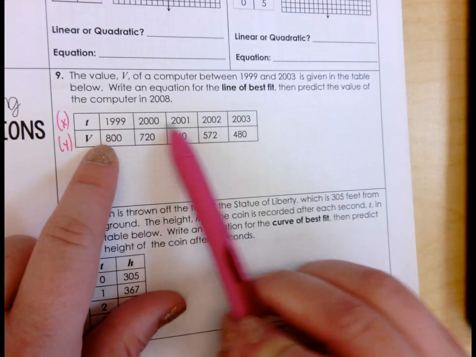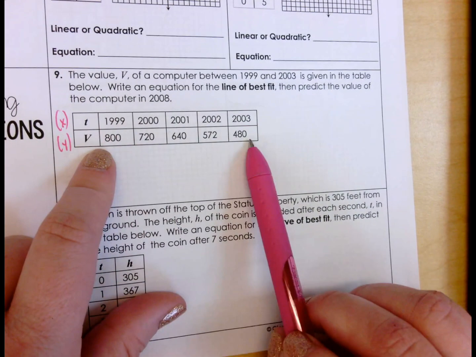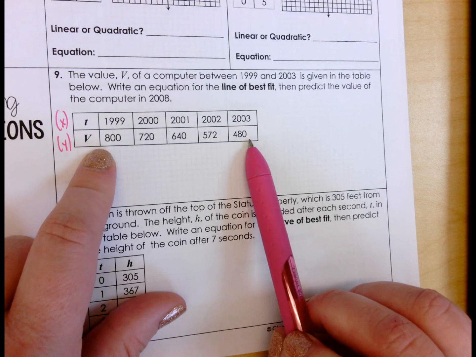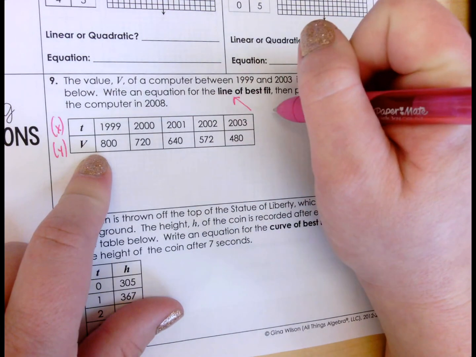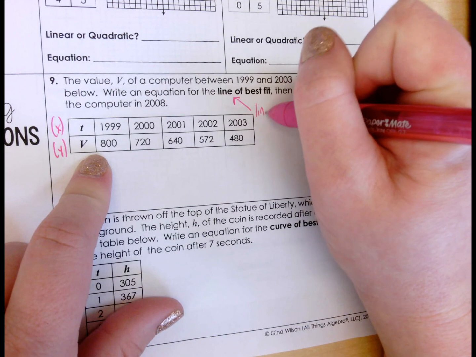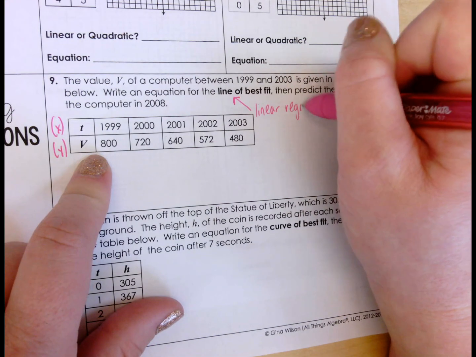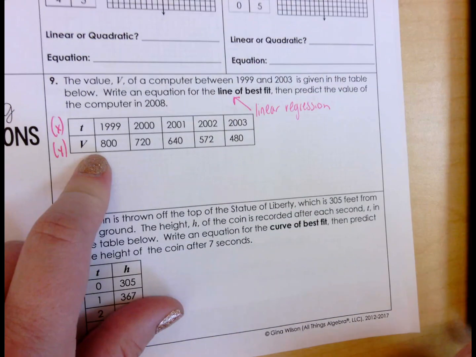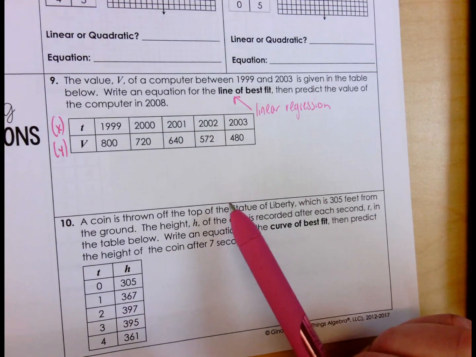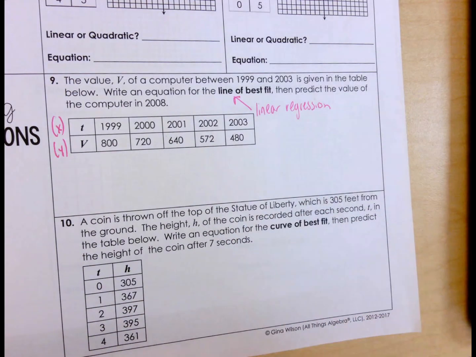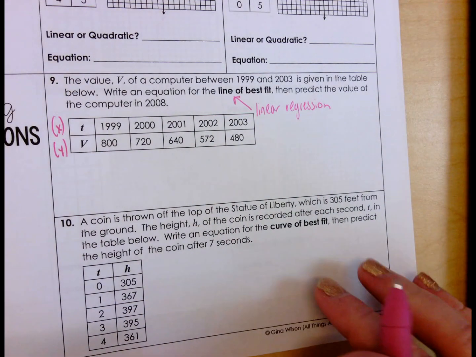You're going to go in and plug in those values into a table just like we did before. And then it says it is a line of best fit. So this means it is going to be a linear regression in your calculator, okay? And so you're going to do that and find the line. And so your final answer will be written in that y equals mx plus b format, all right?